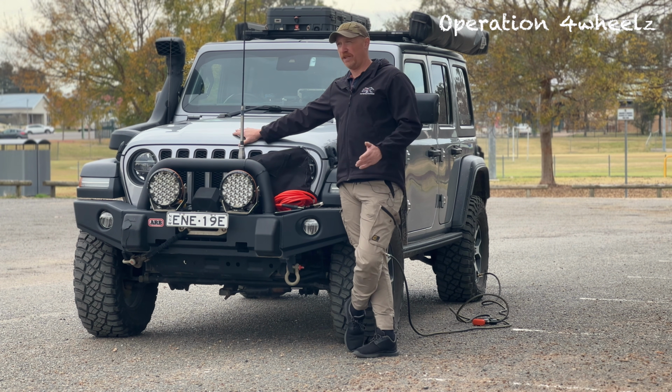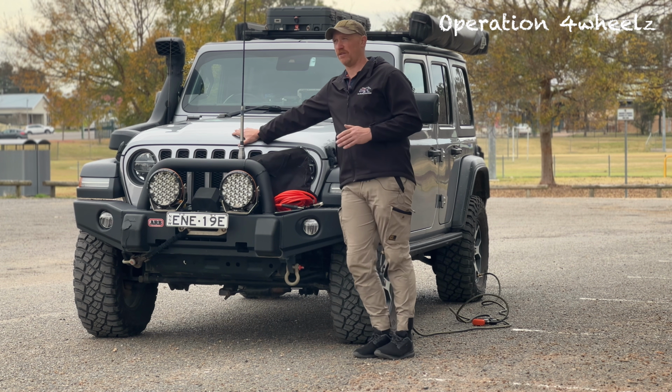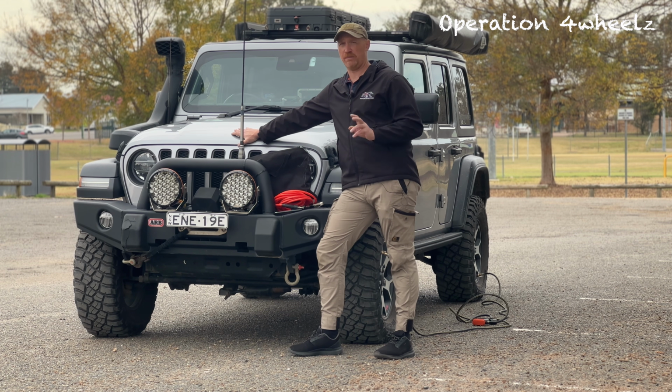On sand, these days I pretty much just start at 10 psi, unless it's really hard packed sand, like Fraser Island for example, where it'll be about 15 psi, but somewhere between 10 and 15 psi. Anything that's soft, remotely soft, 10 psi straight away.